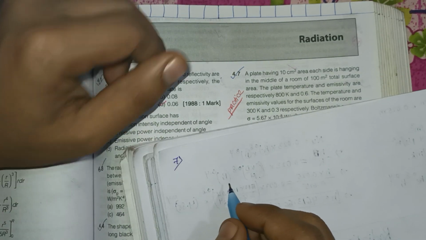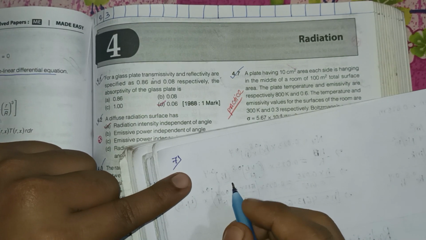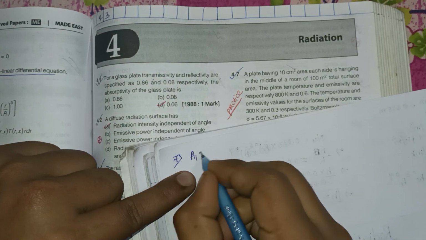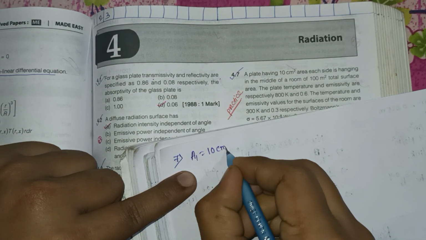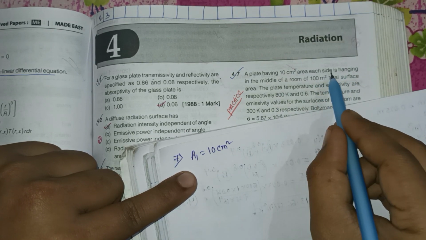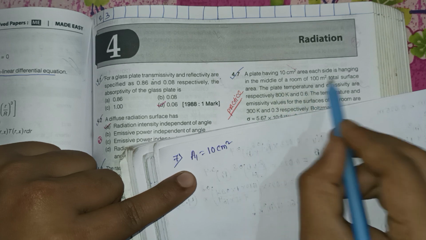So here a plate having area A1 that is equal to 10 centimeter square. Each side is hanging in the middle of a room.